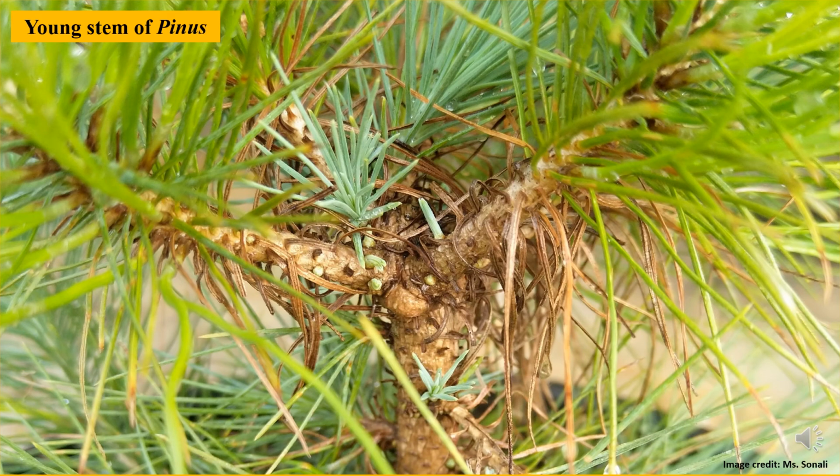And here is a picture of young stem of Pinus. Here you can see some green spots. These are actually apical buds formed in the axils of scaly leaves or primary green leaves. They later develop into branches of unlimited growth.